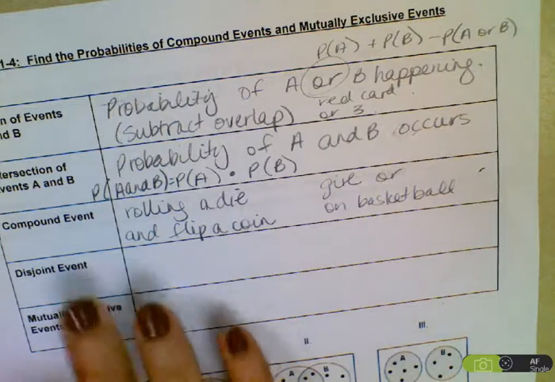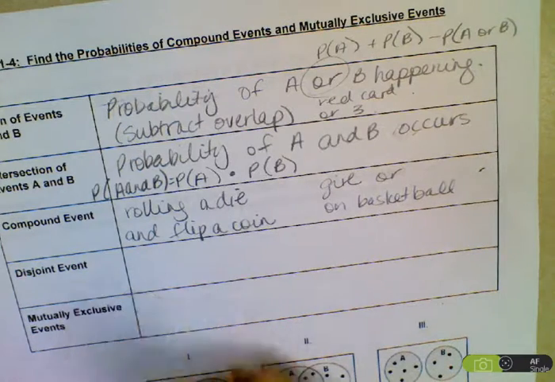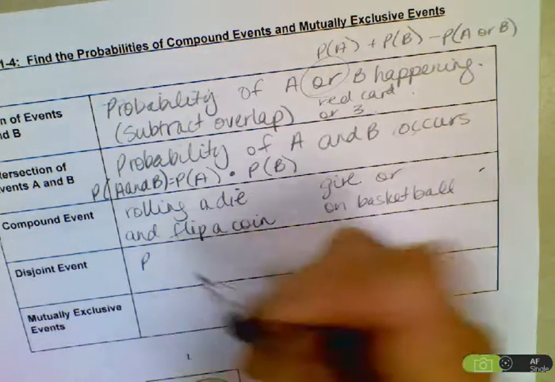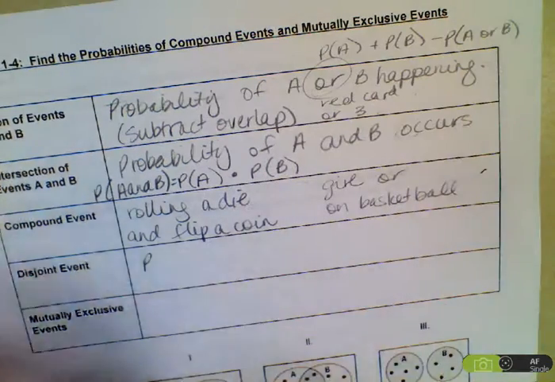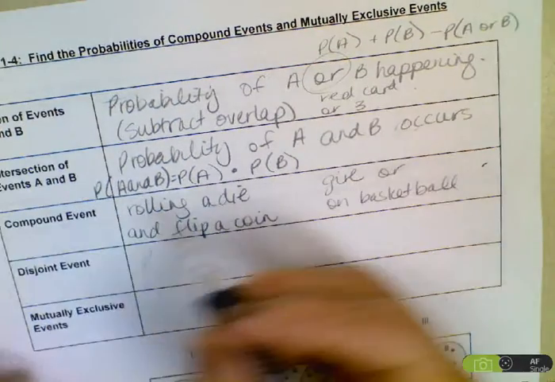Okay, disjoint events and mutually exclusive events go together. So a disjoint event means that they have no outcomes that are the same. Okay, they have no outcomes in common.